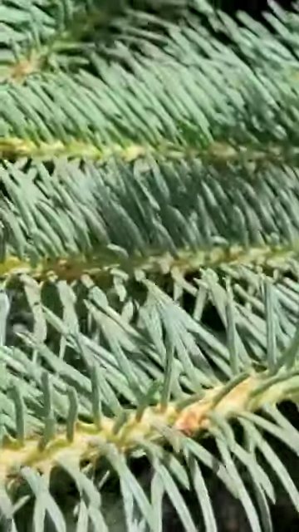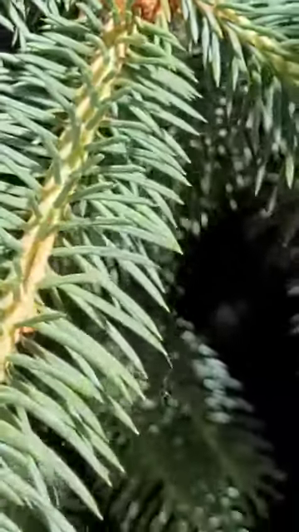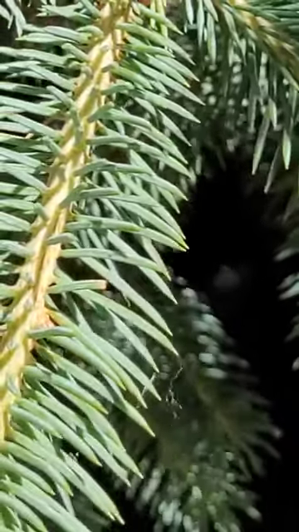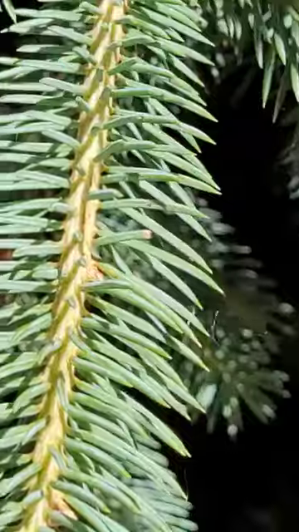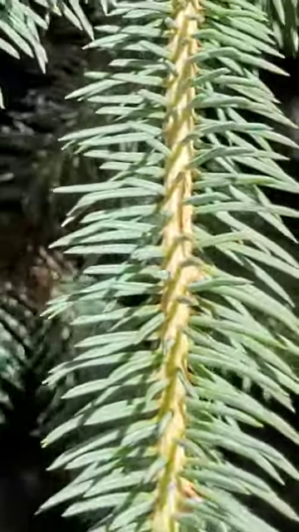And needles, unlike our firs or spruce, they are not green, but in this particular Picea, which is spruce, the leaves are ashy grey, greyish white or greyish green.